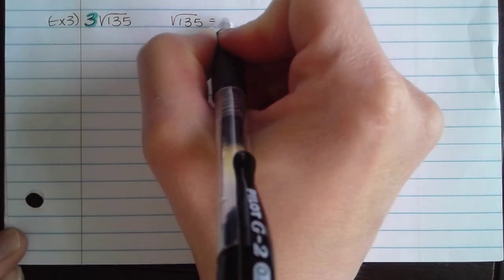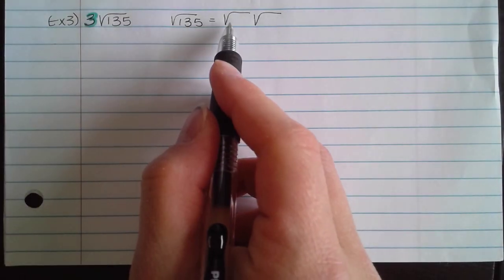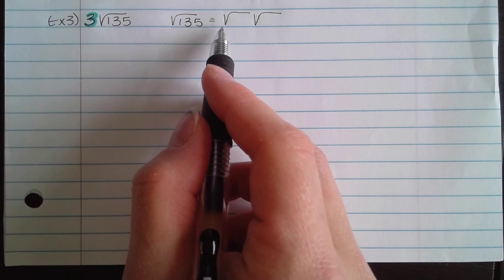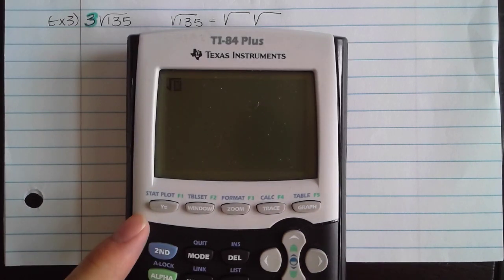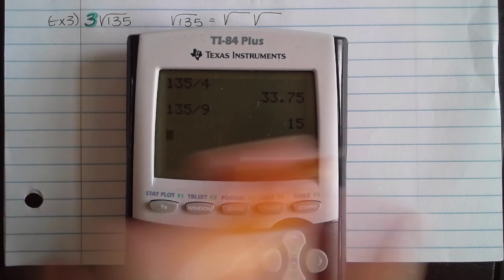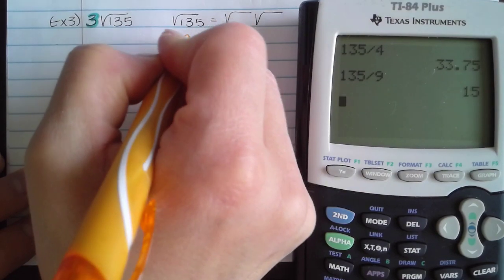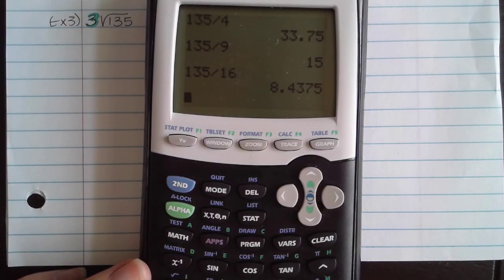And I'm going to rewrite the 135 so I can simplify it. What perfect square goes into 135? And if you're getting stuck, use your calculator. I'm going to use this calculator for a different reason right now, but the square root of 135 divided by 4, nope, 135 divided by 9, yup, 9 works. So I'm going to write that one down. 1 works, 9 works. And I can keep going.